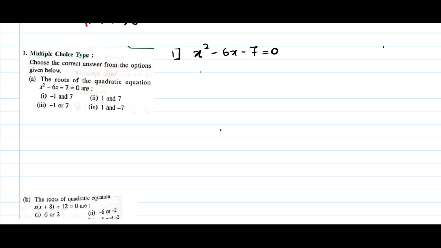Okay. So x square minus 6x minus 7, how to solve this? We have to multiply this into this. So this x square has 1, right? Before x square we will consider it as coefficient 1. So 7 into 1 is 7.